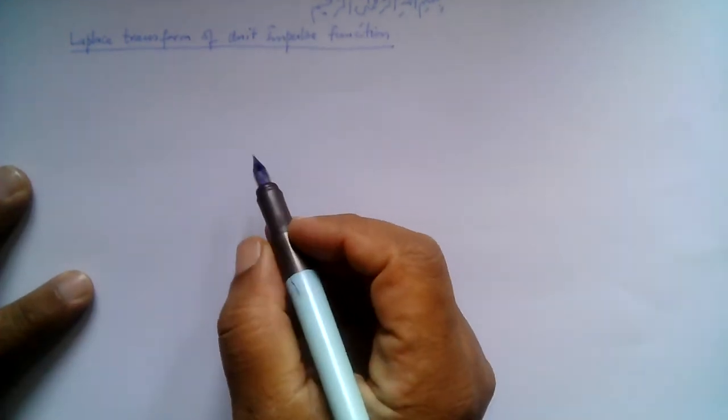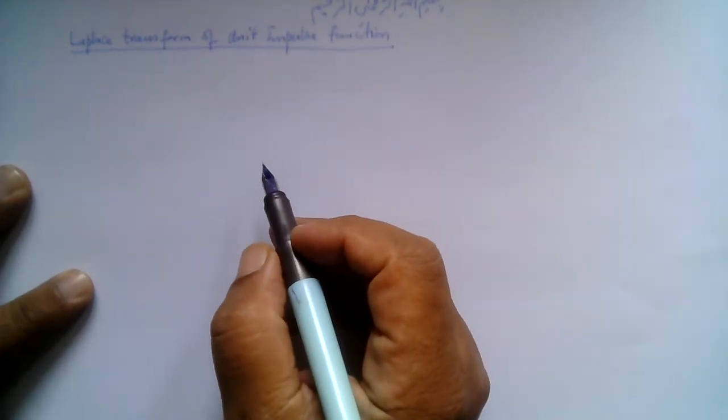Bismillahirrahmanirrahim. So let us find out the Laplace transform of a unit impulse function.